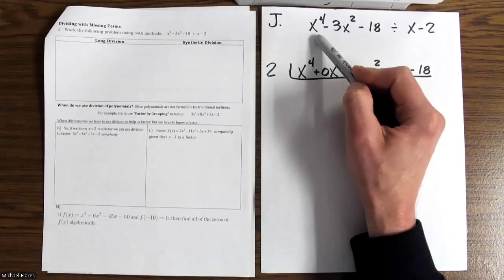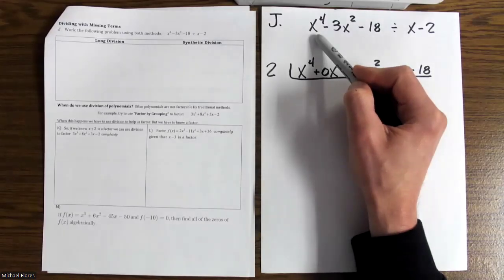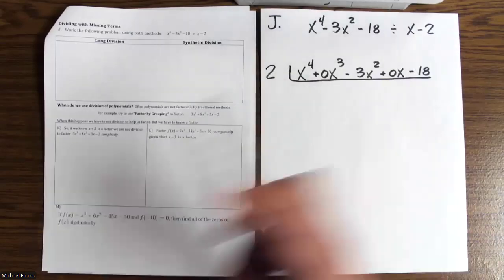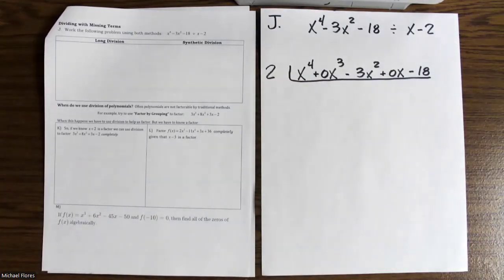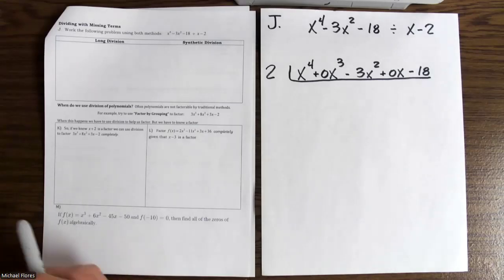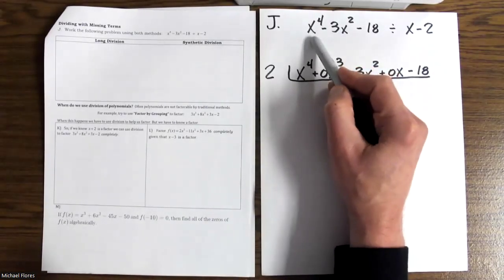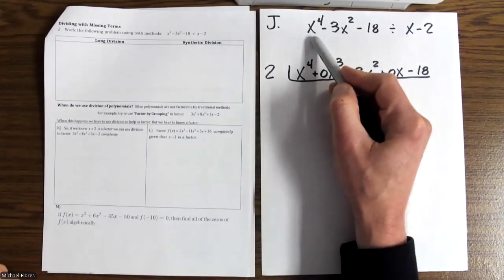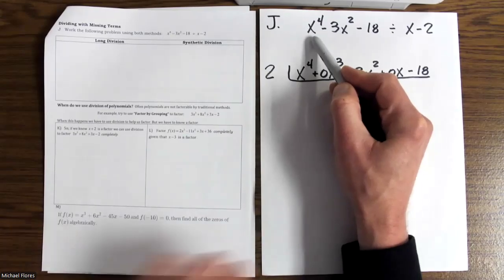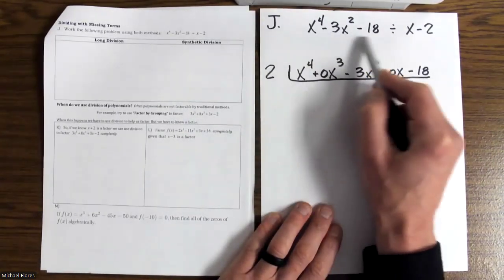The highest exponent that we see in the given problem is x to the 4th. No matter what the highest exponent they give you, you must have an exponential representative in descending order. So here's what I mean. If they've given us an x to the 4th, and that's our highest power, then we have to have an x cubed, which they did not give us in the given problem.